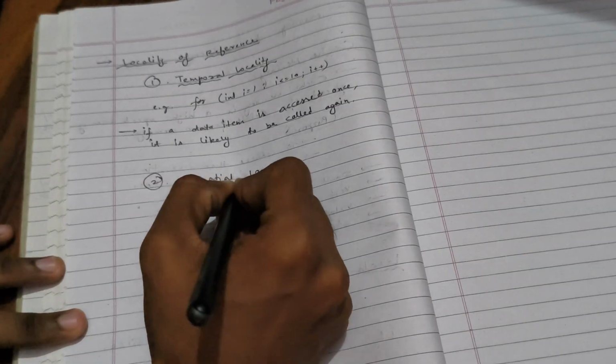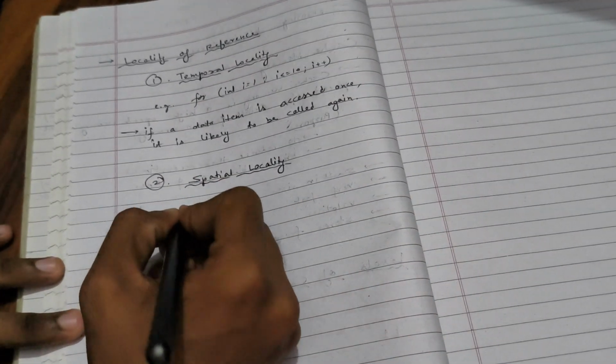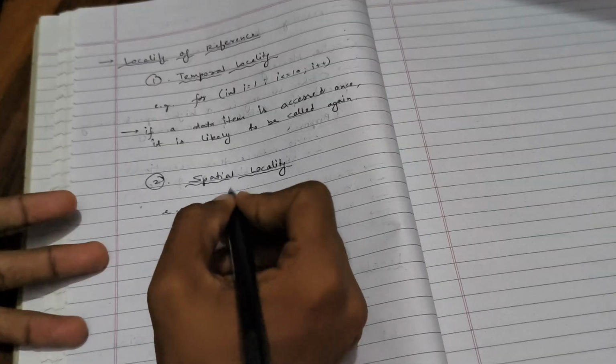Spatial locality. A basic example for this would be to consider an array.